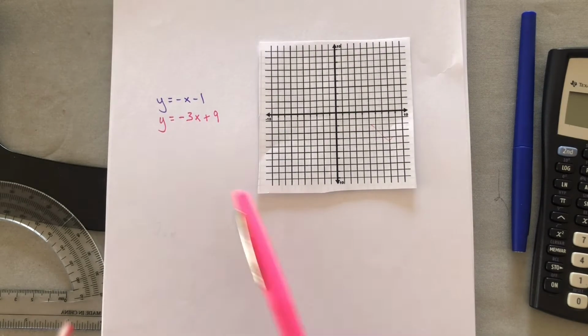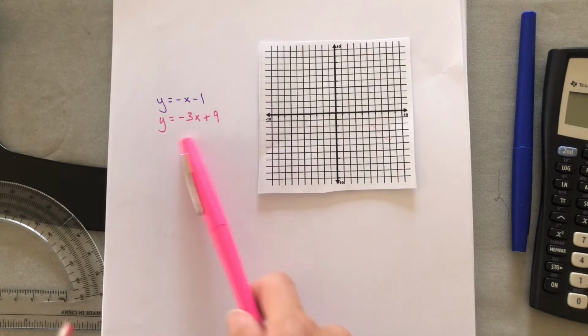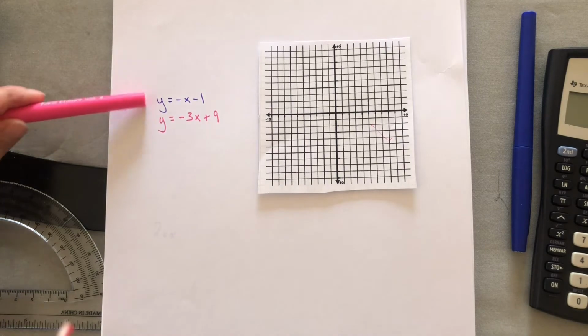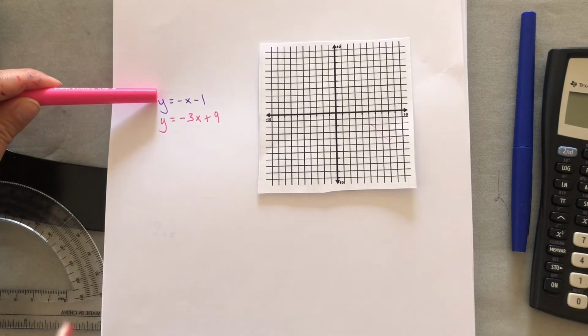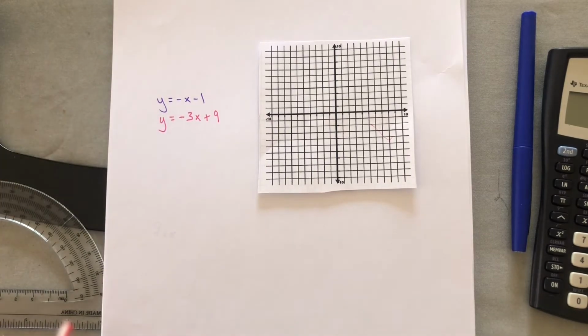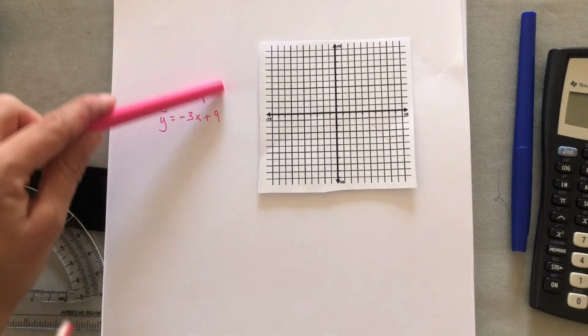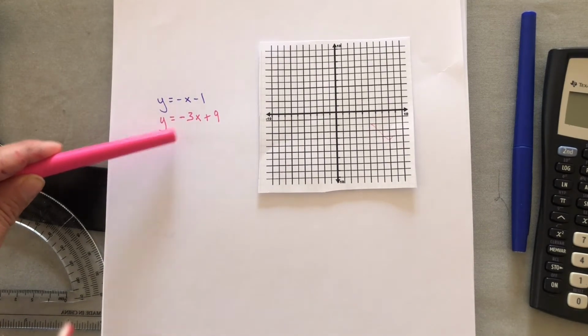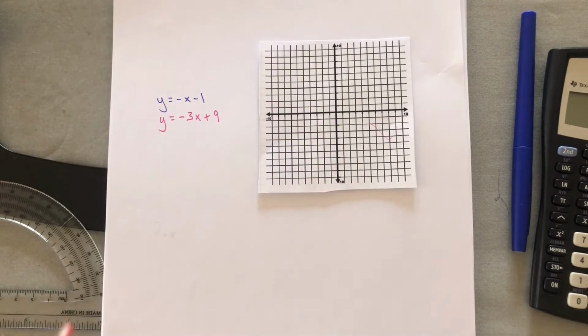All right, so let's say we're given two equations. This would be a system of equations, and we're asked to find the solution to the system. So again, remember that there are infinite solutions to this equation and infinite solutions to this equation, but there's only one solution to this system, meaning one solution that makes both of these true. And we find that on the graph by seeing where the two lines intersect, because that's a value that makes both equations true.